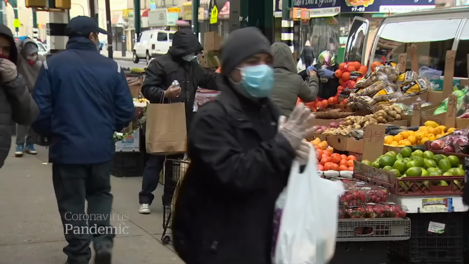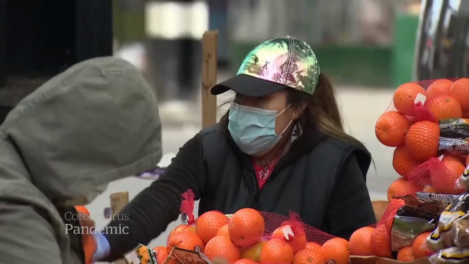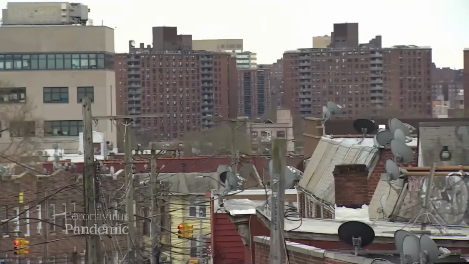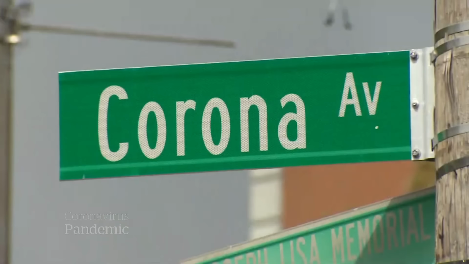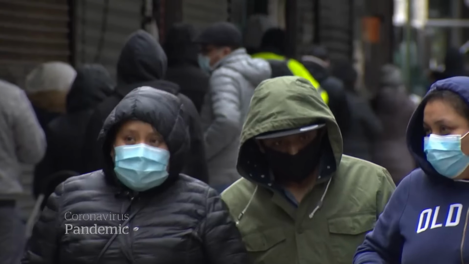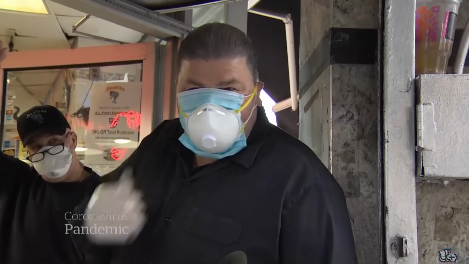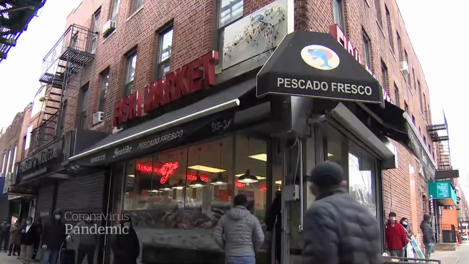In New York, Latinos are also among the most at risk, particularly here in Corona. Yup, a neighborhood named Corona in Queens. More here have been infected than almost anywhere else in the city. Everybody's scared. Everybody's petrified. Right?